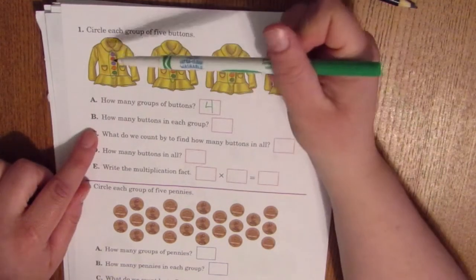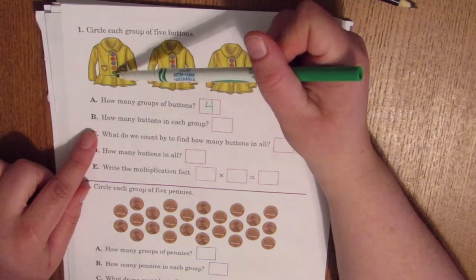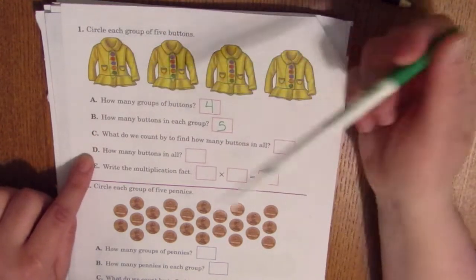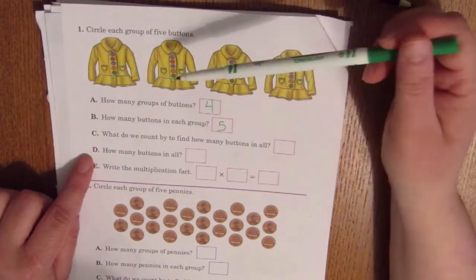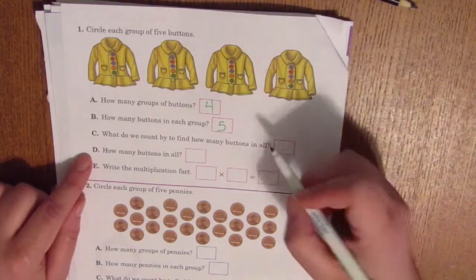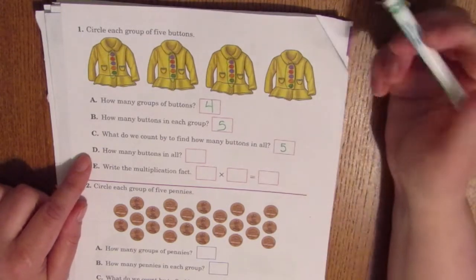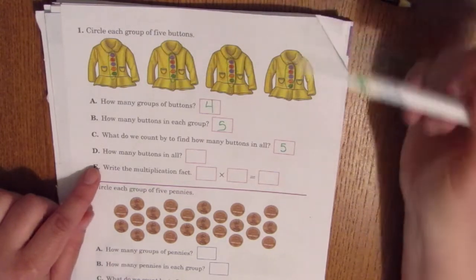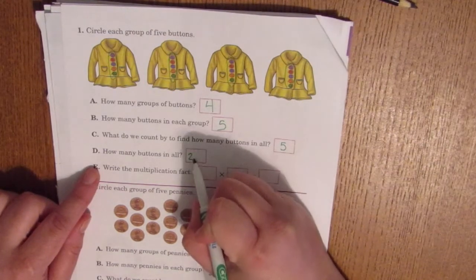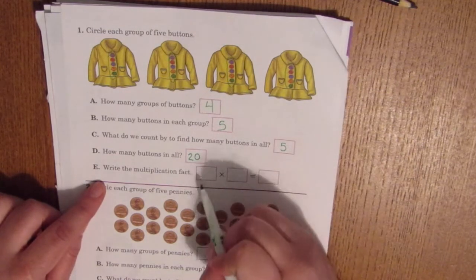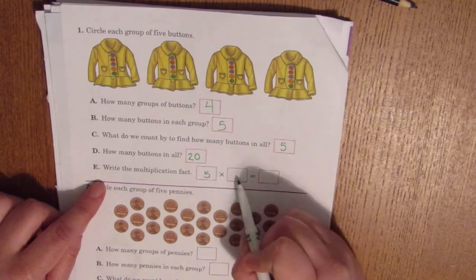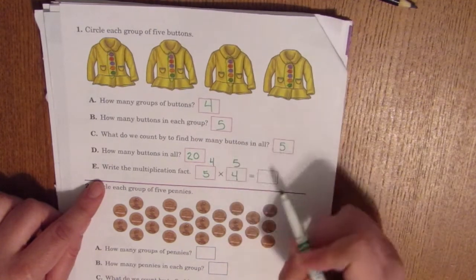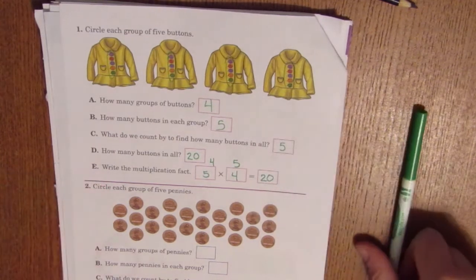How many buttons are in each group? 1, 2, 3, 4, 5. What do we count to find how many buttons? Well, if they're in groups of 5, we would go 5, 10, 15. So we're going to count by 5. And how many buttons in all? We go 5, 10, 15, 20. We would write that as 5 times 4, or 4 times 5 equals 20.